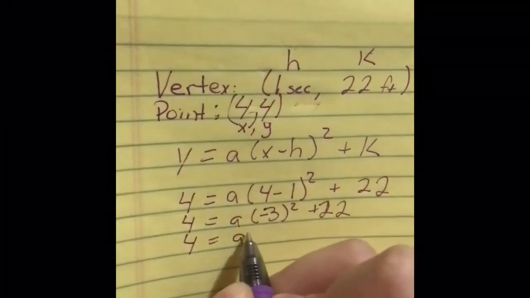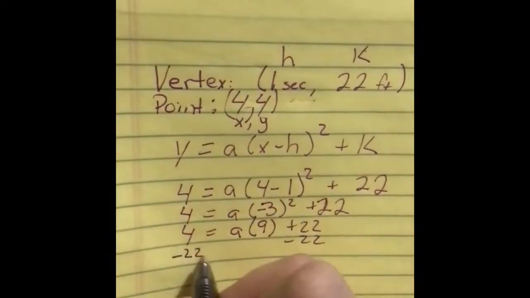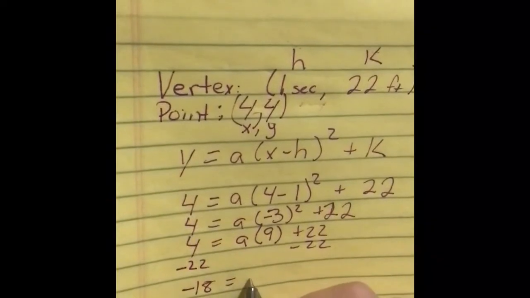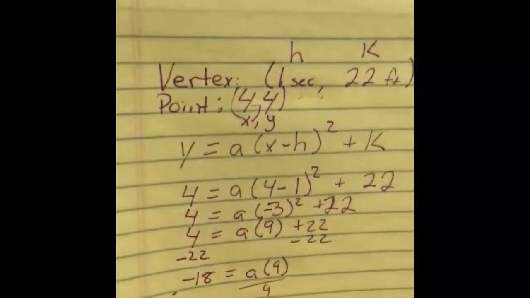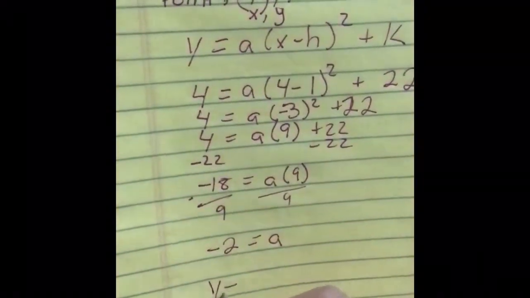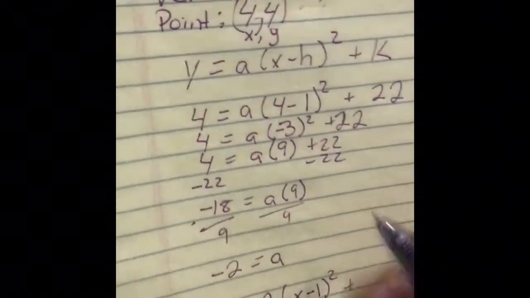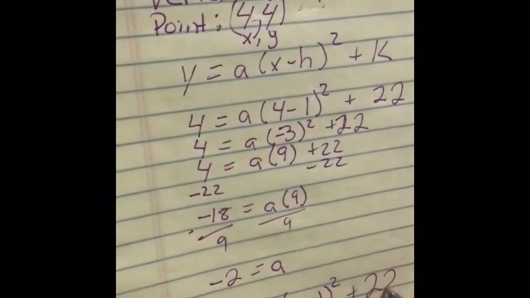As you can see, I did what order of operation. Please excuse my dear Aunt Sally. What I did in parentheses, exponents, and went on further. Once I solved for my missing variable, I was able to write the equation to the parabola.